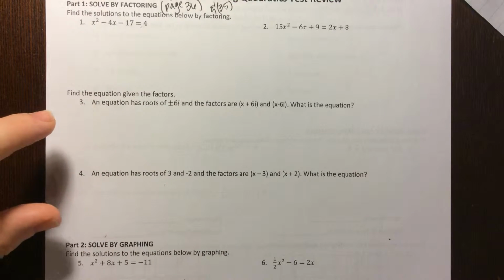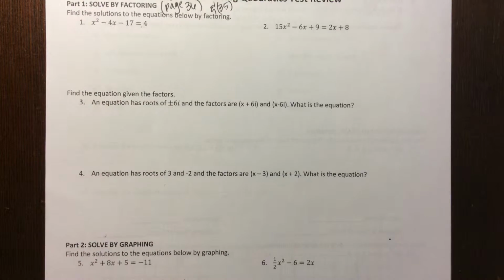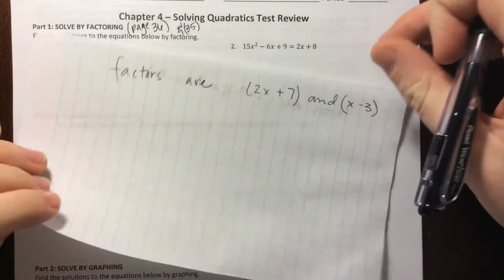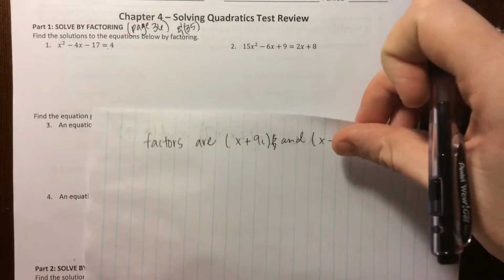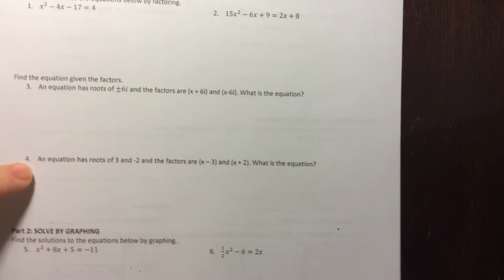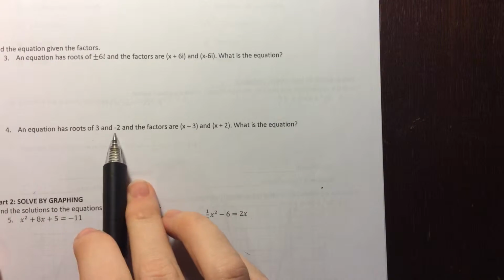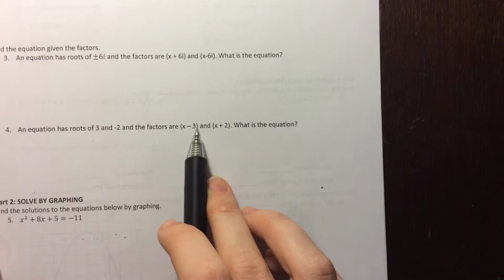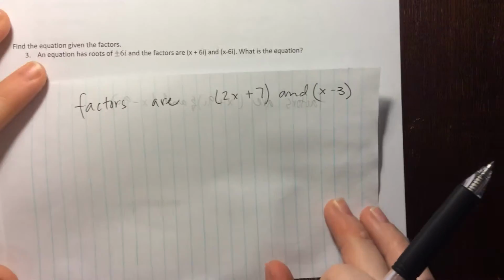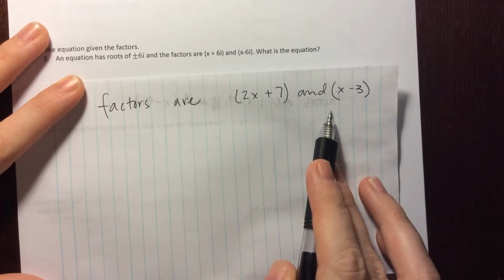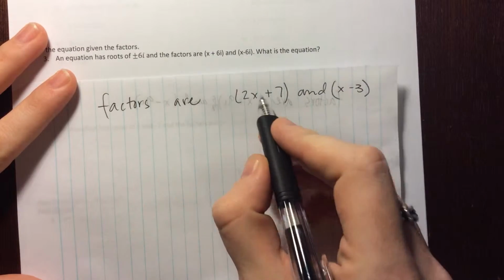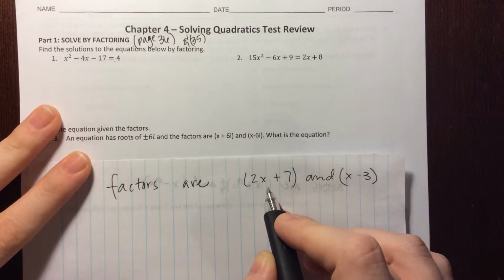Number 3 and 4 are kind of weird. So what I wanted to do is go over examples of 3 and 4 because we've never done anything like that, and then let you guys take a whack at 3 and 4 on your own. On number 4 it says that an equation has roots of 3 and negative 2. The factors are x minus 3 and x plus 2. What is the equation? If I give you the factors of a quadratic equation, what do you need to do to get from the factors to the equation?